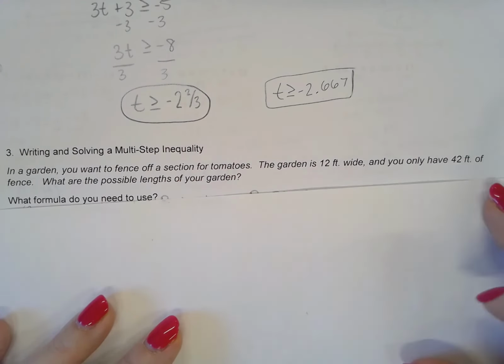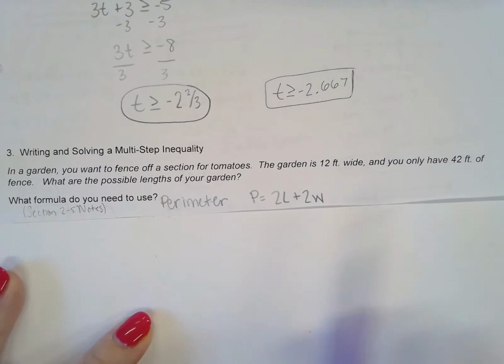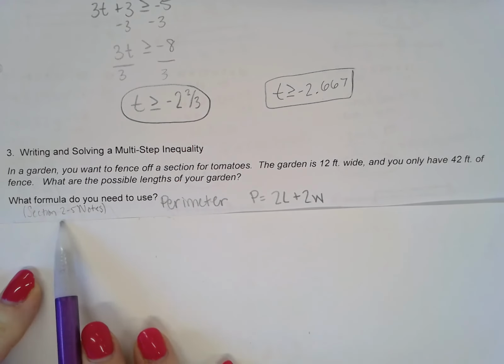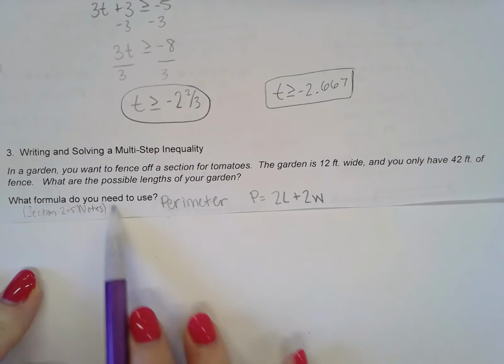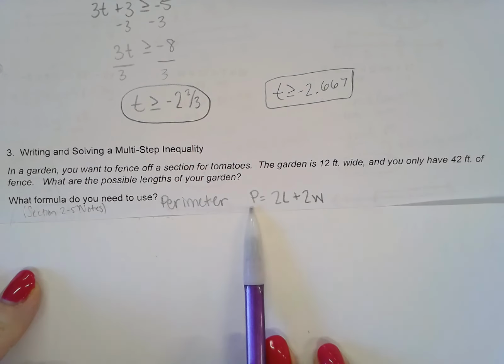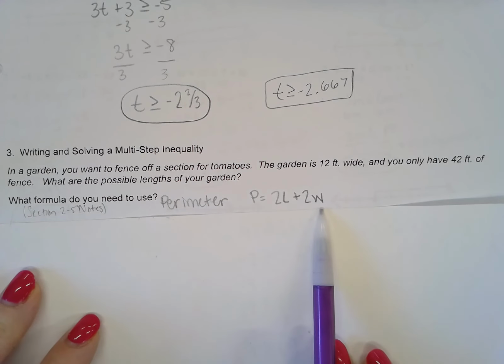So the first question says, what formula do you need to use? Well, you need to use the perimeter formula. And if you don't remember what the perimeter formula is for a rectangle, all your formulas are in section 2.5 notes. Again, this might be a good thing to have on your frame or in your notes, that anytime it's asking you for a formula, you can always find that in the 2.5 section. So for the perimeter, out of those notes, you have 2L plus 2W.